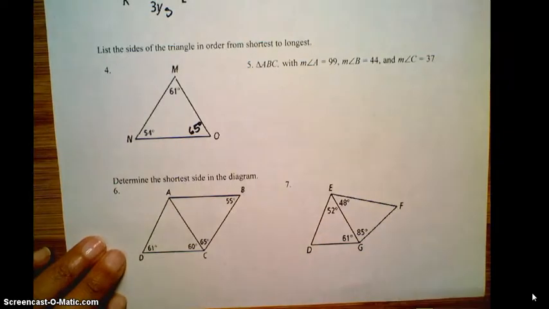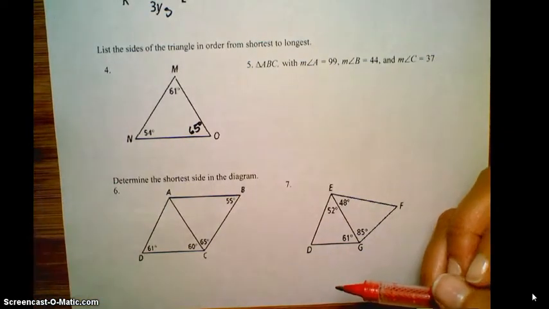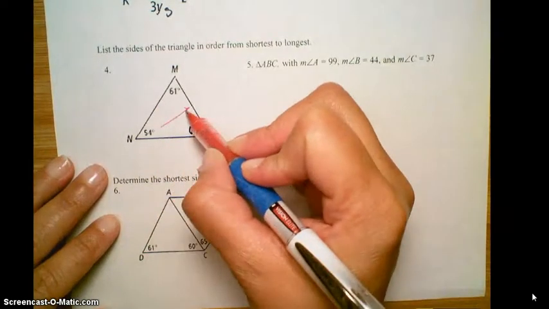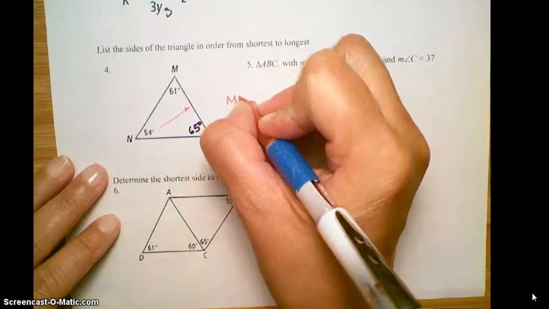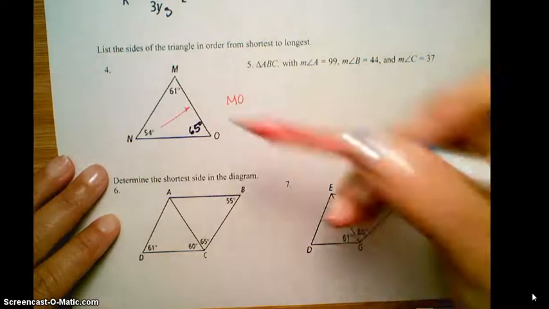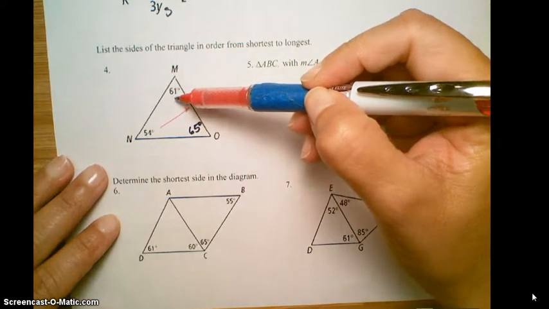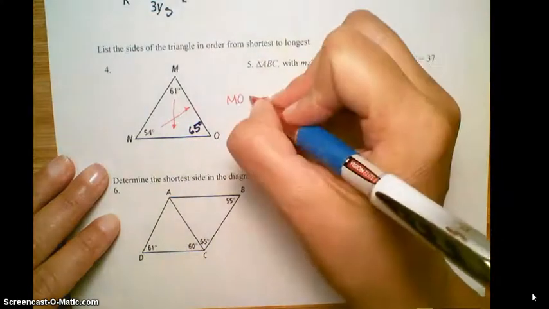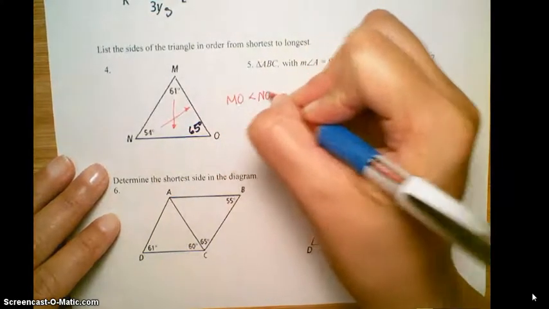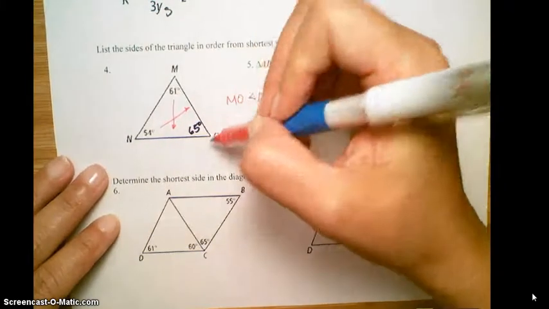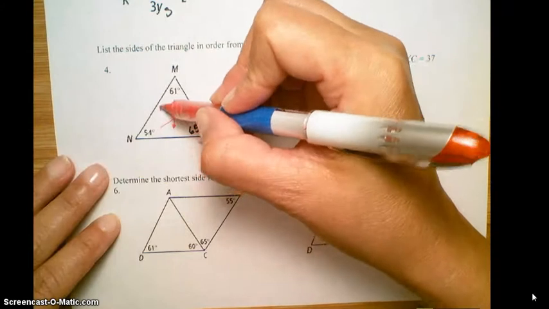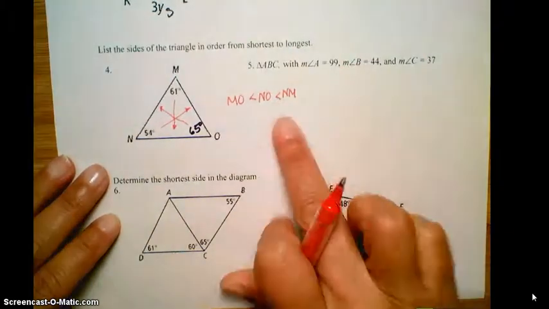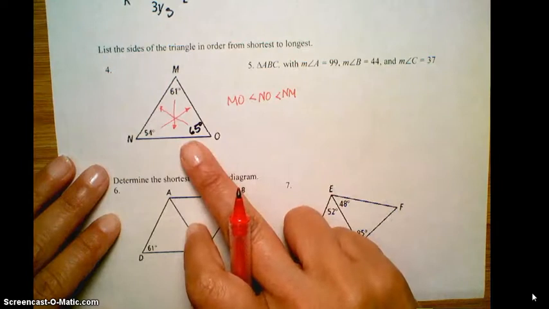Okay, once you know that, again, small angle, small side. So the smallest angle is 54, so the smallest side is MO. The medium-sized angle here is 61, and its opposite is NO. And then the longest side will be opposite the largest angle, which means that would be NM. And there are the sides listed in order from least to greatest.